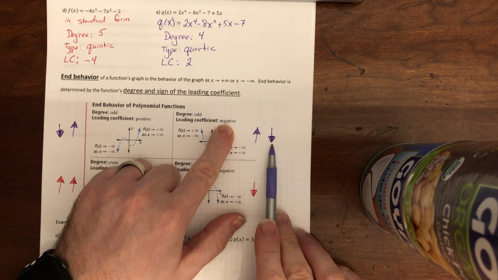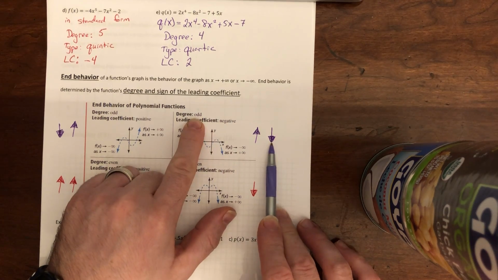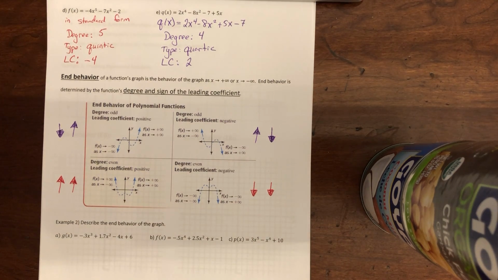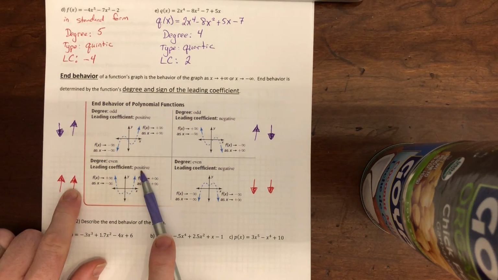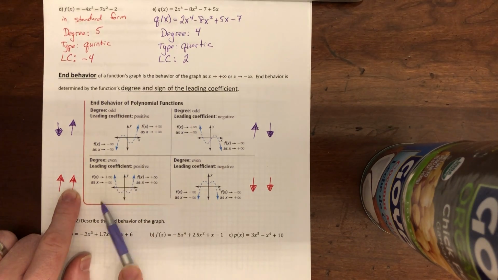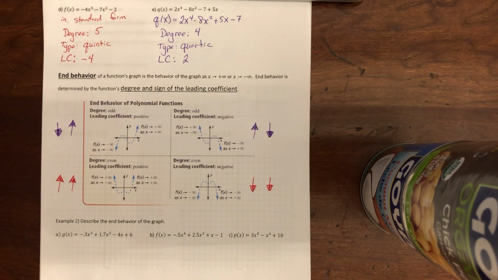If the leading coefficient's negative, it ends down towards negative infinity, and it's odd, so it's opposite, so it's going to be up, down, all right? Even, they're always going to be the same, all right? And once again, the right arrow always is the same as the leading coefficient. So if it's an even positive, it would be up, up, even negative, down, down, all right?